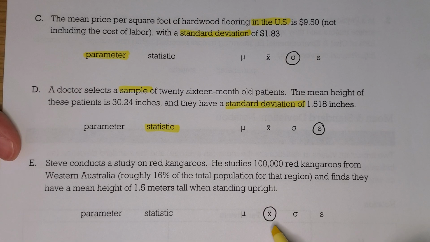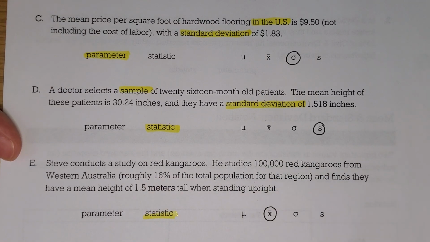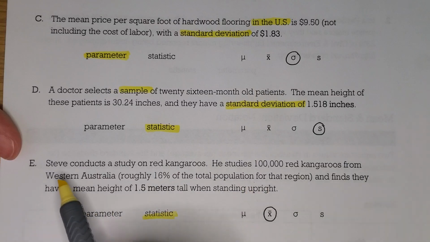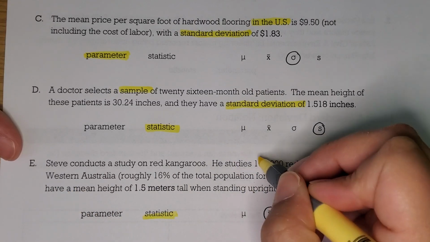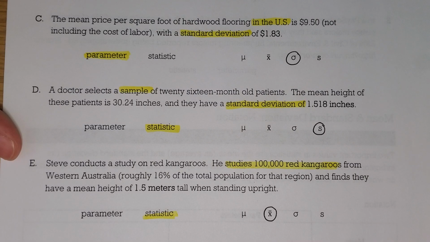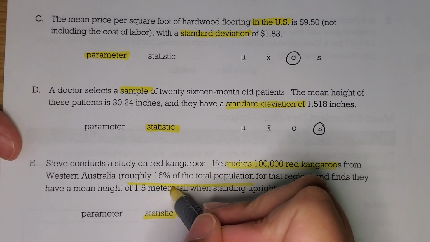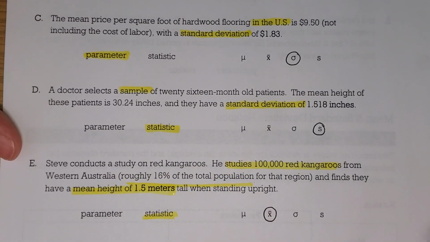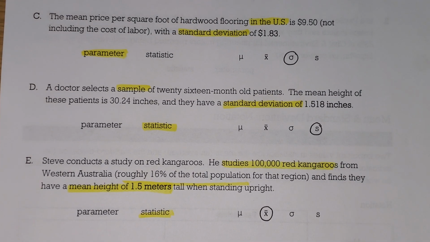And lastly, I picked x bar. That one's also a statistic, and that's because Steve studies 100,000 red kangaroos. Honestly, I don't know how many kangaroos there are, but it did tell me that that's roughly 16% of the population. So here they're telling me that the kangaroos he studied is a sample. That's how I knew this was going to be a statistic. And then that 1.5 meters was the mean height. So for a statistic that's a mean, I'm going to use x bar as my symbol.